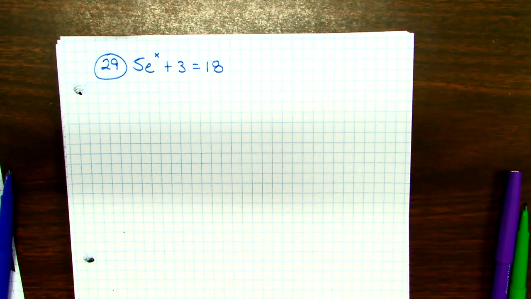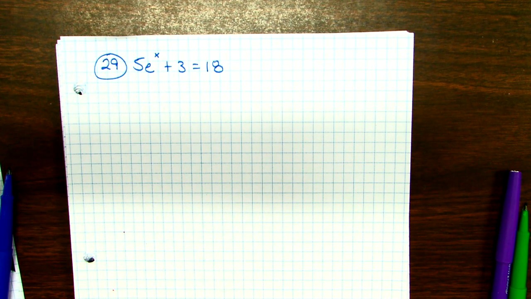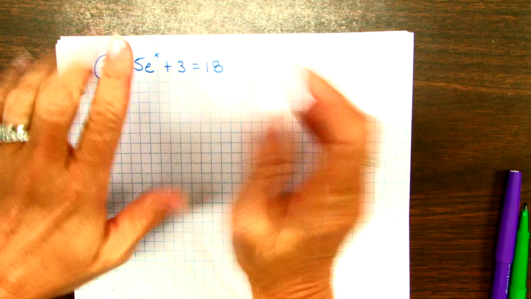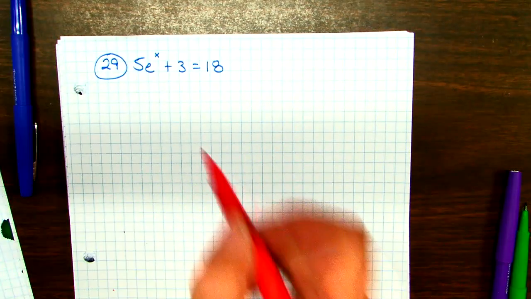Okay, so again, there's only 2 types of equations. You're either a log equation, that means you have log in the problem already, or you're an exponential. It's one or the other. This is an exponential function. We are going to just isolate the e first. You have to get the e to the x by itself first. That means we have to subtract 3, divide by 5.